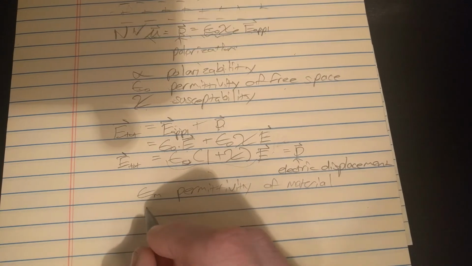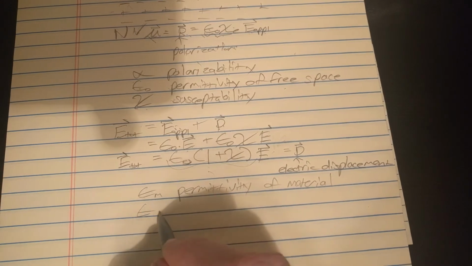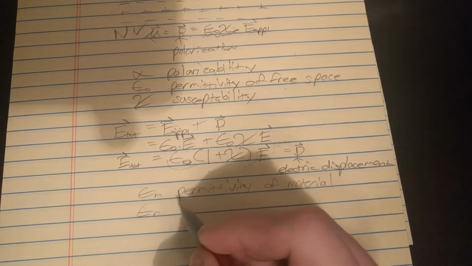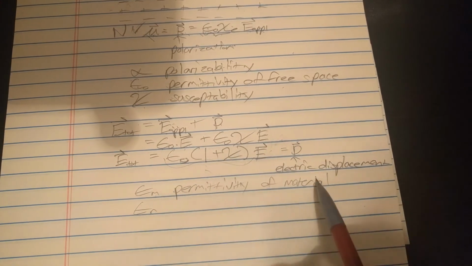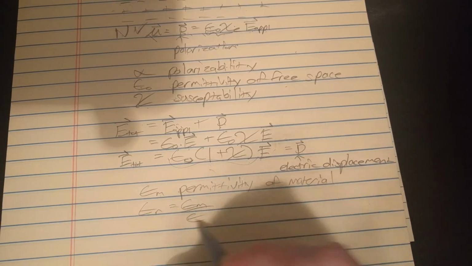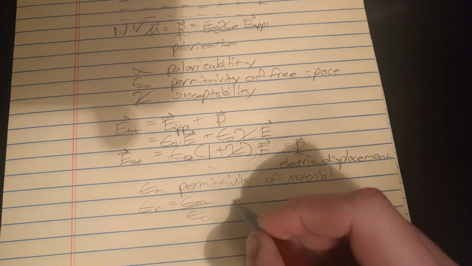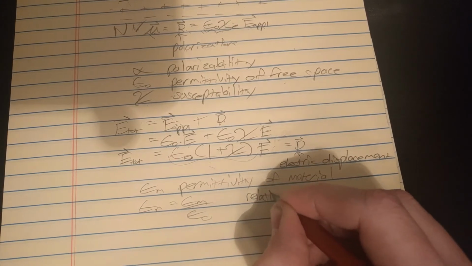And we can define another thing, which is the ratio of the permittivity of the material, epsilon m, over the permittivity of free space. And this is called the relative permittivity.